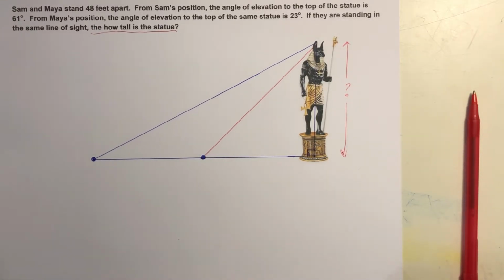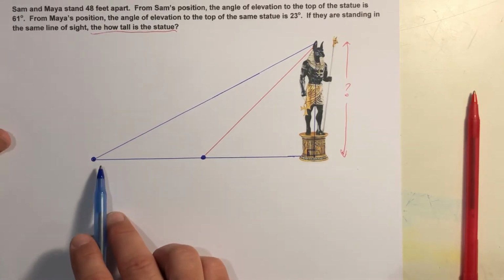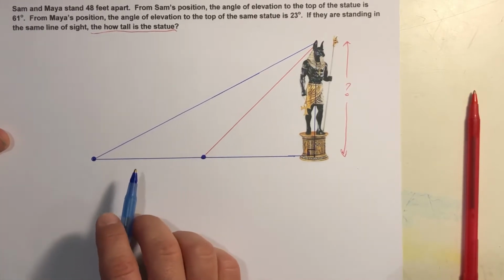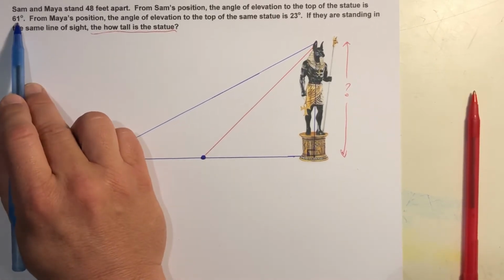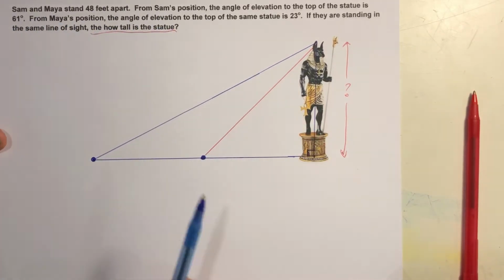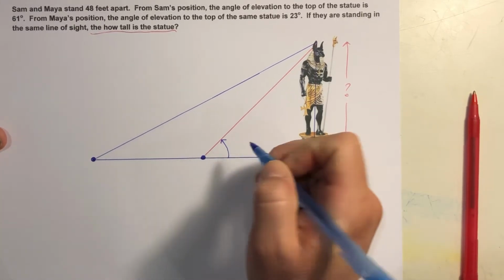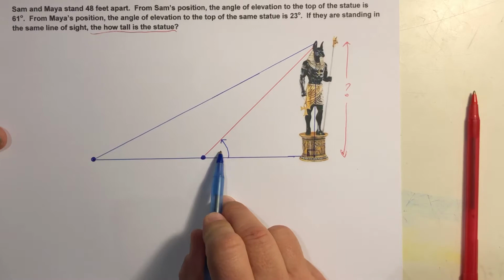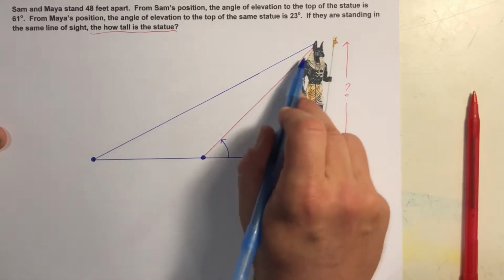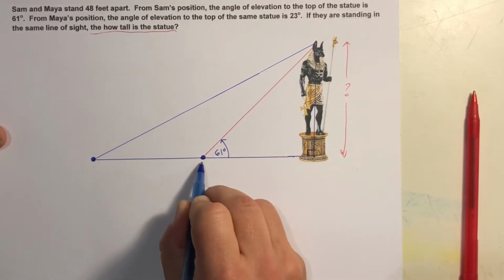So here we go. We have to figure out which person is where. Now, of course, if you notice, we're ignoring the height of the people, and you're going to do that same thing for your example. So I want you to notice this. One of them looks up at 61 degrees, right? Sam. Maya looks up at 23 degrees. Now think about it, guys. This angle of elevation must be the larger one, right? Because don't you have to pick your chin up higher? You have to tilt your head up higher. You have to look at a greater angle of elevation to see the top if you're closer.